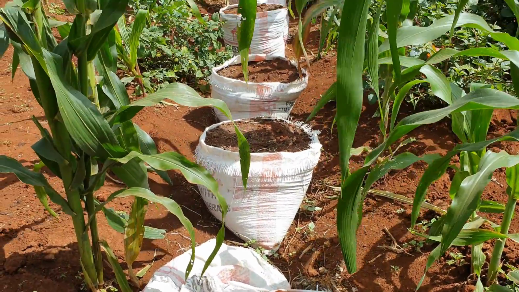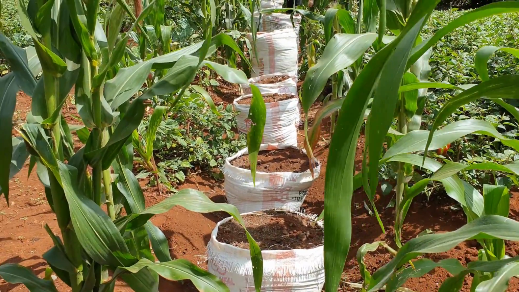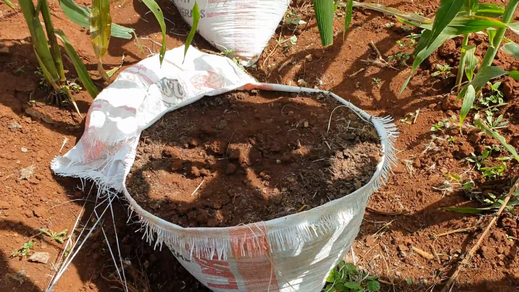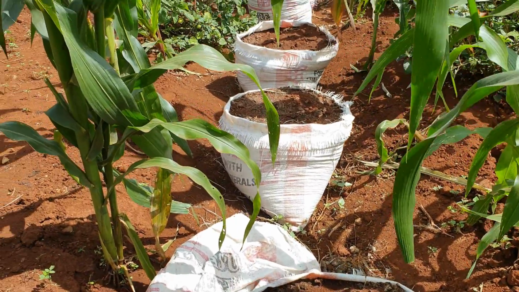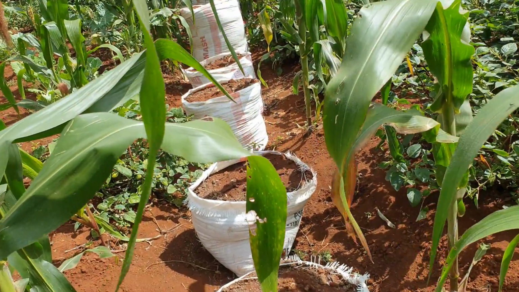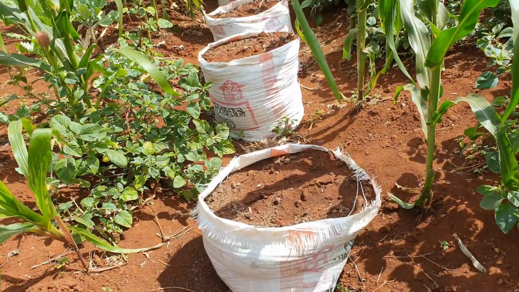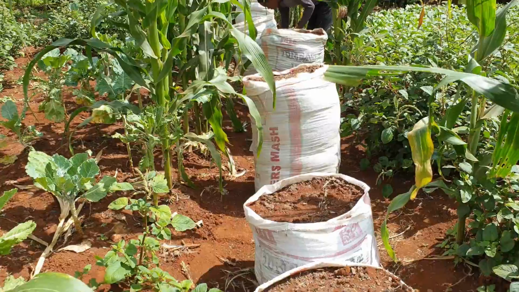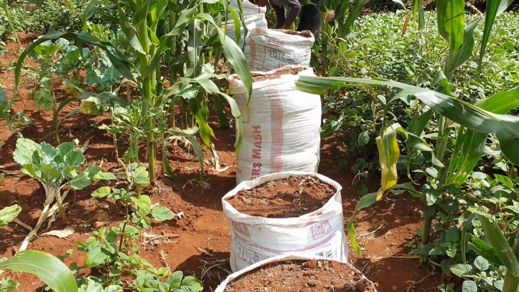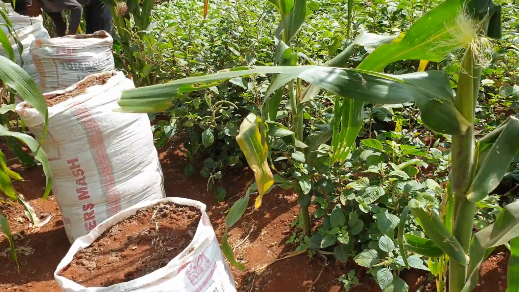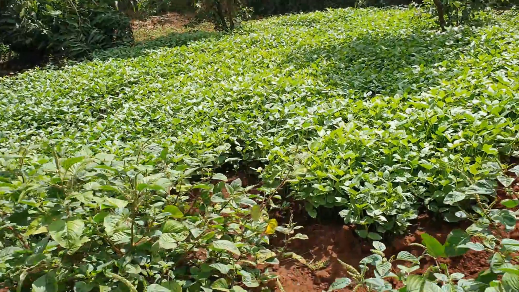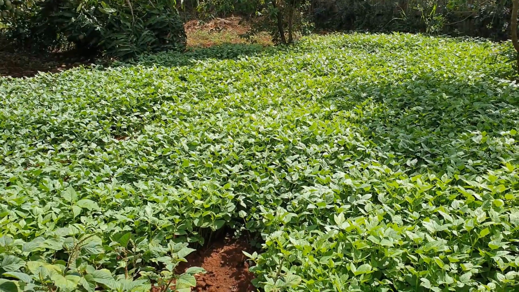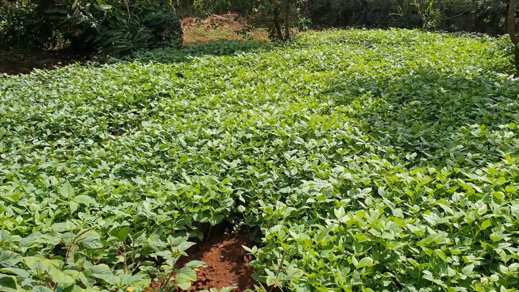who is now doing what you may call vertical farming. These sacks, he has decided to do kunde, or cowpeas. He's doing an experiment. He wants to see, compared to the normal plot, this is a plot of cowpeas for yet another incubatee, another student.